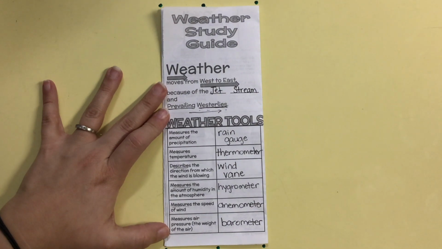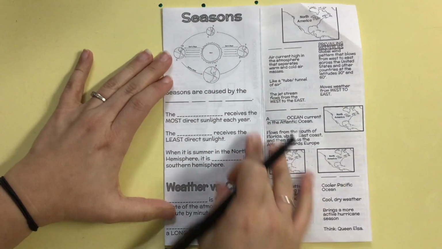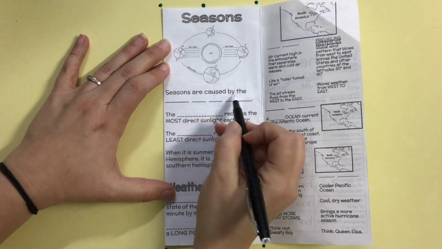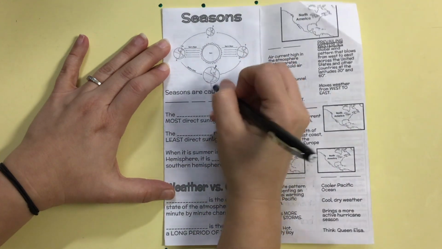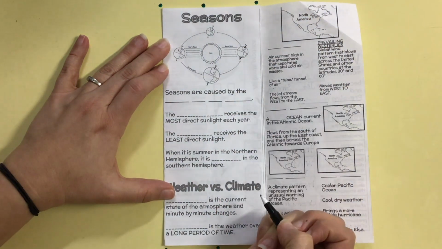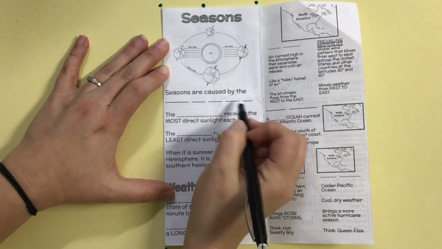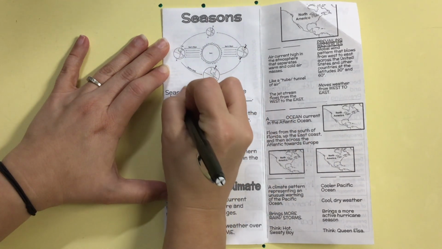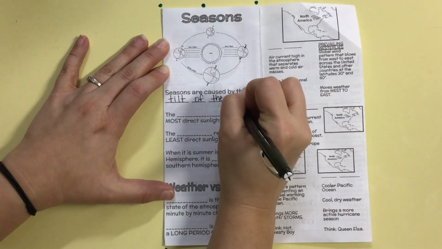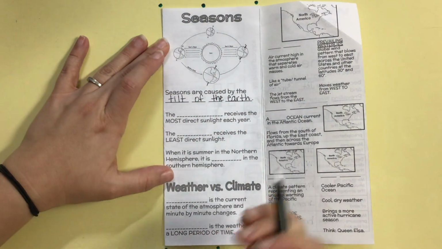All right, we're done with the first section. Now we're going to open it up. And we're going to look here at the section about seasons. Seasons are caused by, look at these axes. Does that look like a straight line going up and down? No, it is a tilted axis. So seasons are caused by the tilt of the earth on its axis. So the tilt of the earth on its axis is what causes seasons.